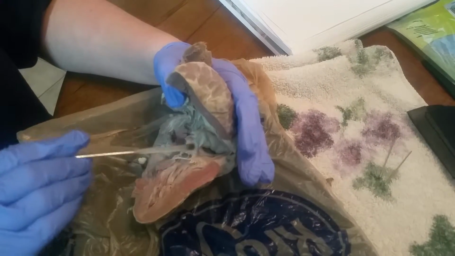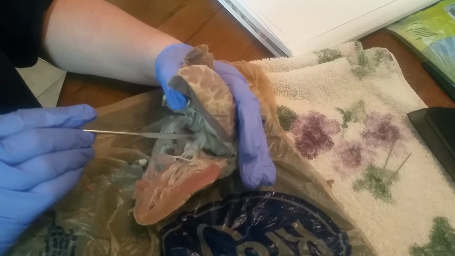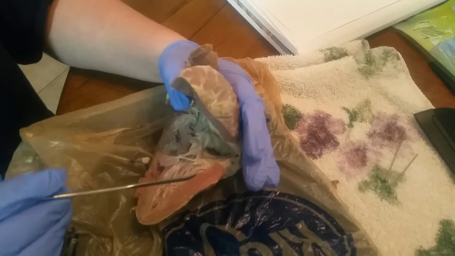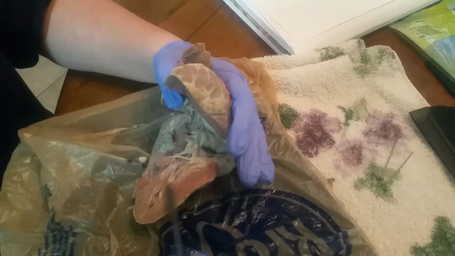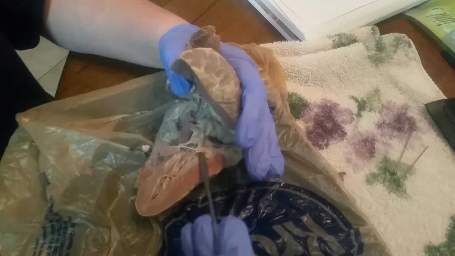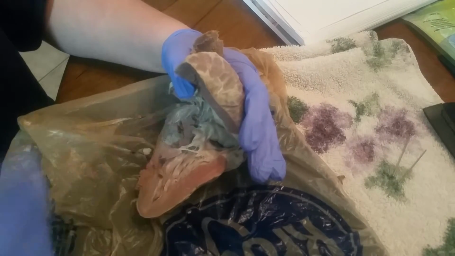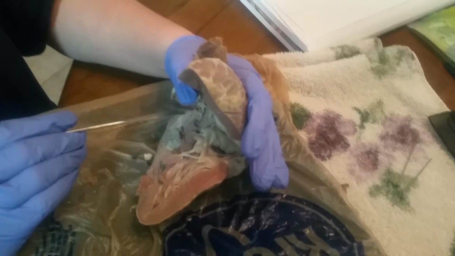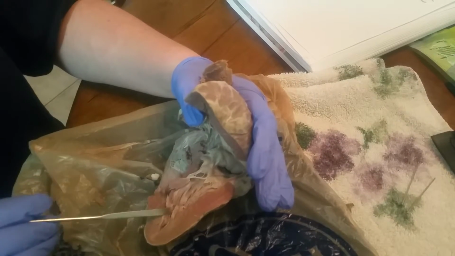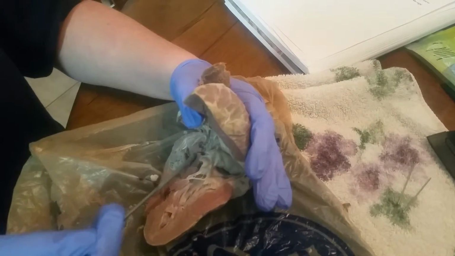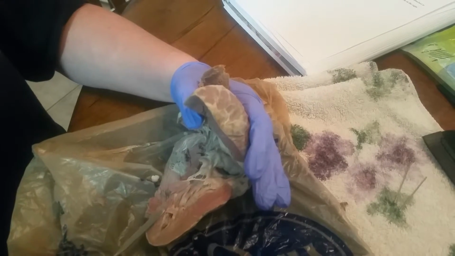Our bicuspid valve is going to be this little flap right here in between. And then we have our left ventricle, and it's going to be this area right here. And then we have our interventricular septum that separates the two, and it's going to be right here. I had to cut some of it because it was in the way, so it's going to be this area right here.